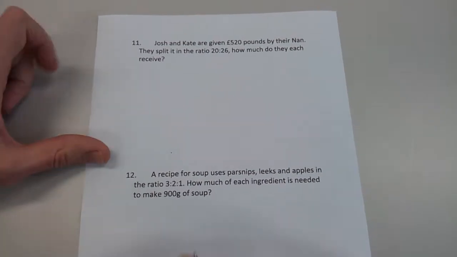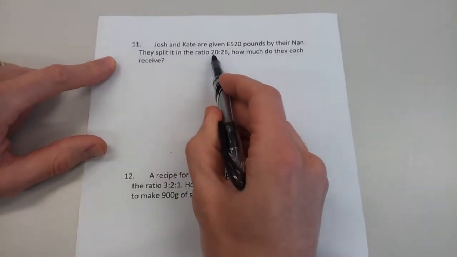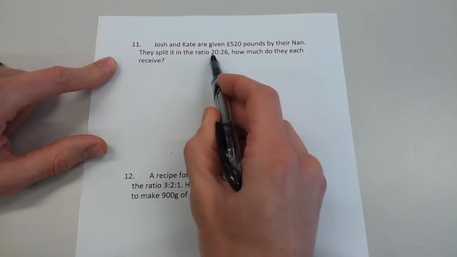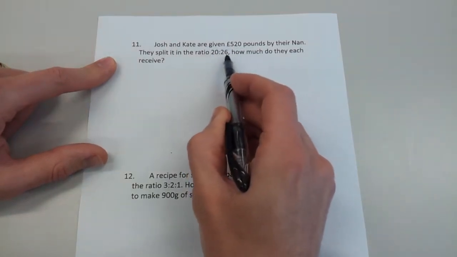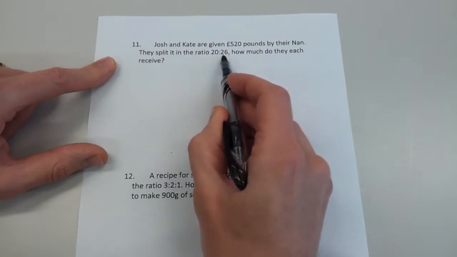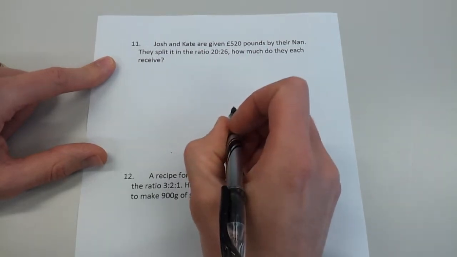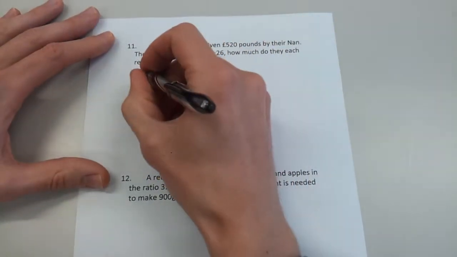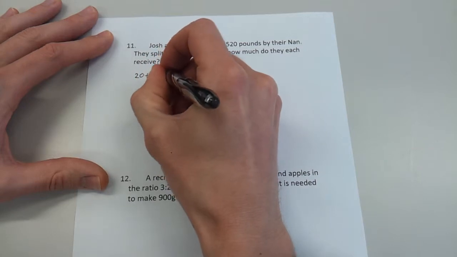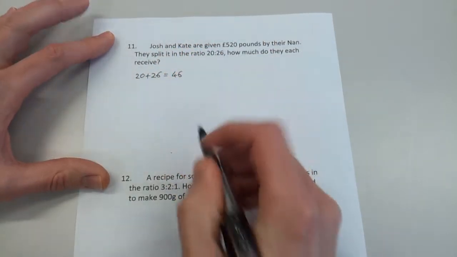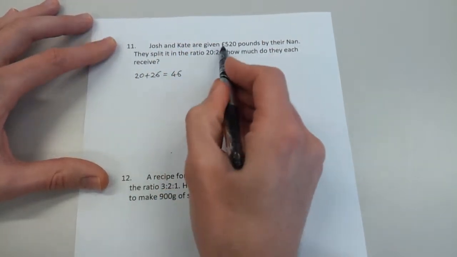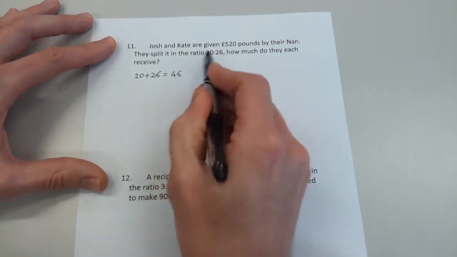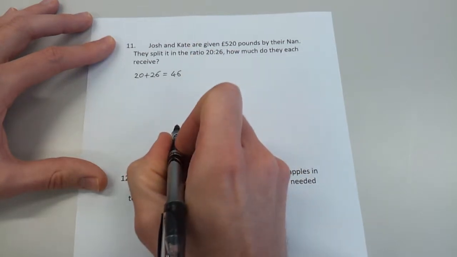So to start off answering this question, we've got to think about what this means. What this means is that Josh is going to receive 20 parts of this £520, and Kate is going to receive 26 parts of this £520. So what we need to figure out is how many parts there are in total. We do that by doing 20 plus 26. That gives us 46. What this means is that this number is going to be split into 46 parts and then apportioned to each person accordingly.